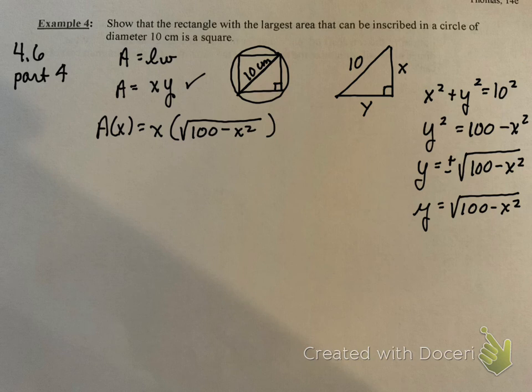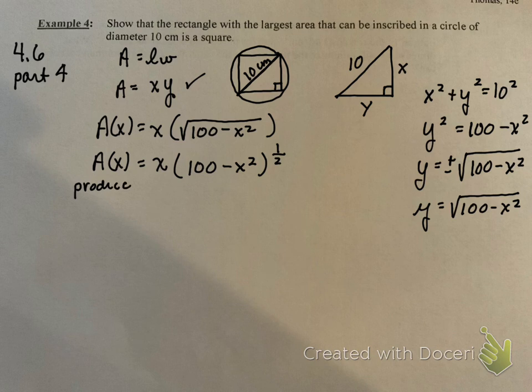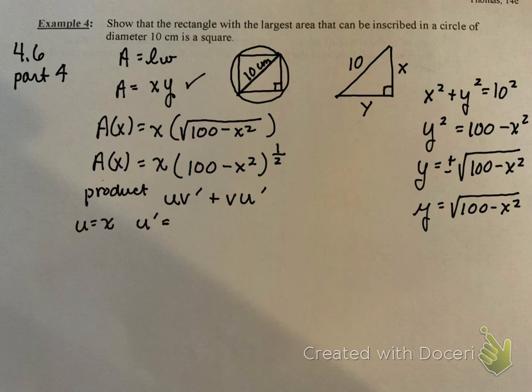Now I can rewrite this so that I can take the derivative, because that's going to be my next step. So let's rewrite this as x times 100 minus x squared raised to the 1/2 power. Unfortunately, I cannot distribute that x, so I'm going to have to use the product rule on this. To find the derivative using the product rule, it's u times v prime plus v times u prime. So if I write this down, u is x, u prime is going to be 1.